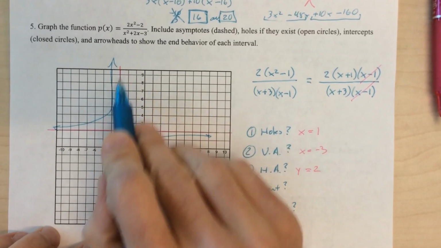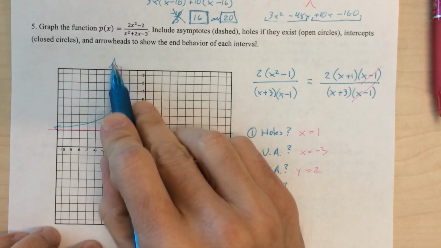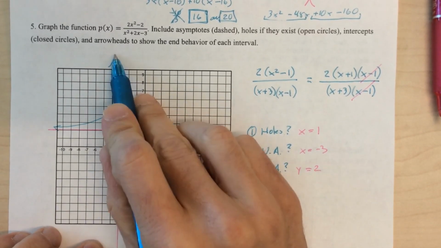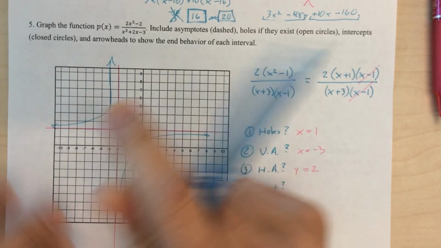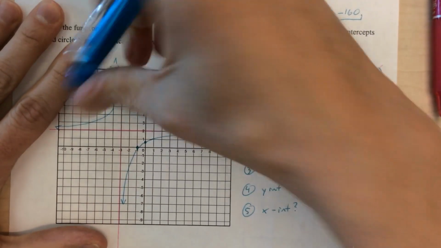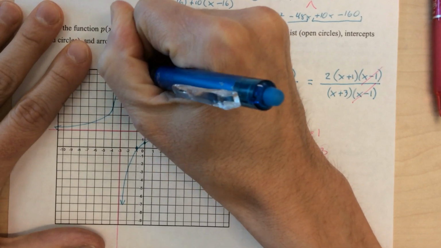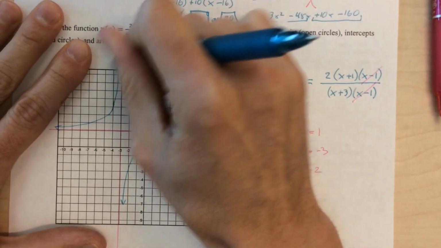It doesn't have to be a perfect sketch, but it should look like it's going along those asymptotes, so I could probably do better on that end. But it should be matching up to the asymptotes and then having that curved shape as it comes out of it. So that's a little bit better.